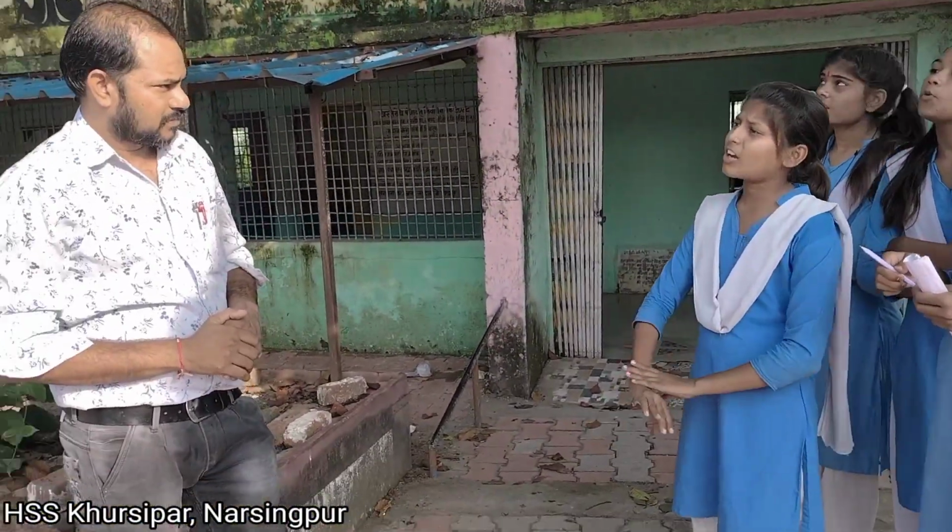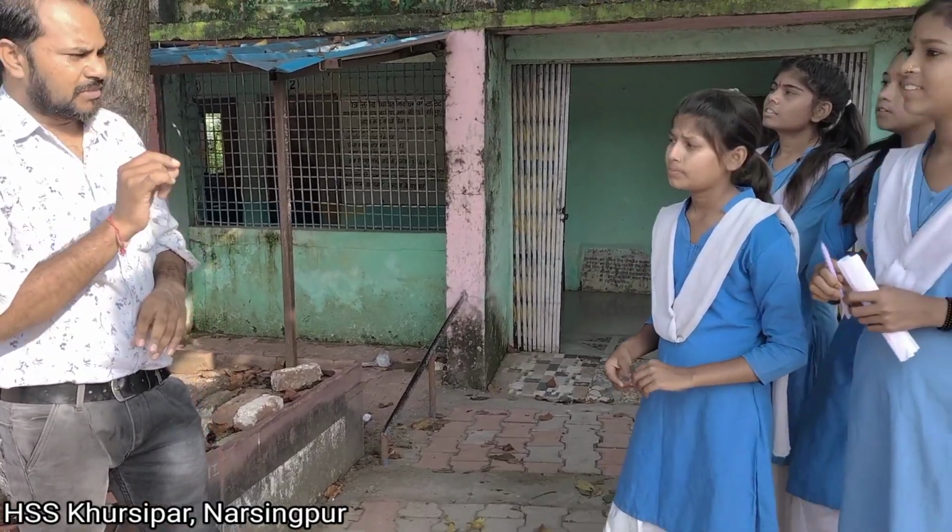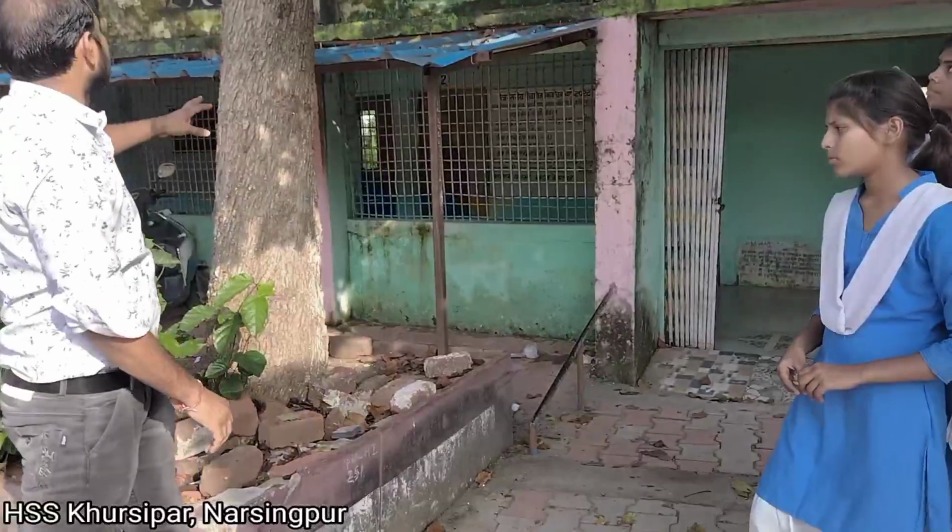Do you know the use of this tree? Come, we will tell you. Its stem is very heavy. It has also many medicinal qualities, but rare of the people know about that.